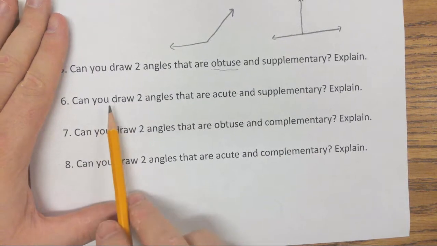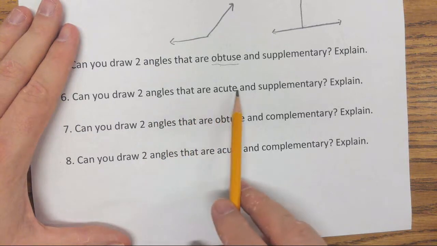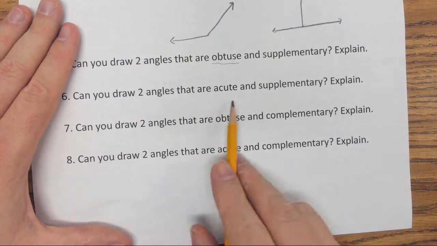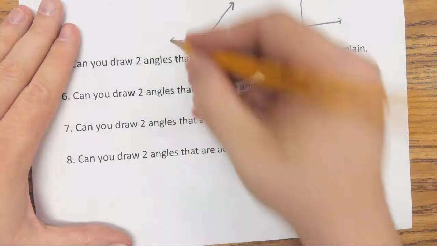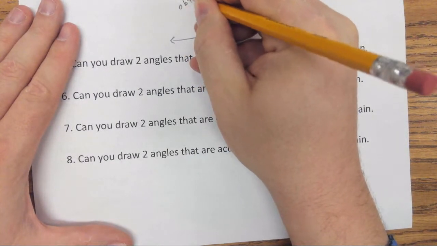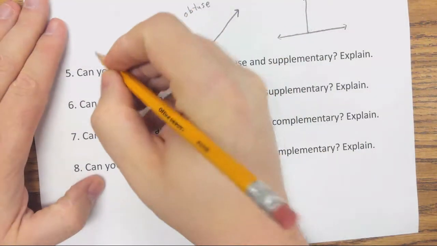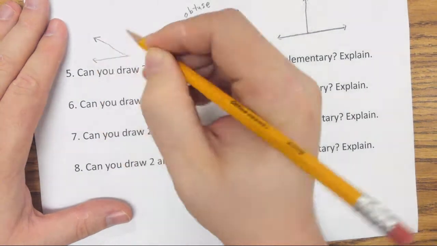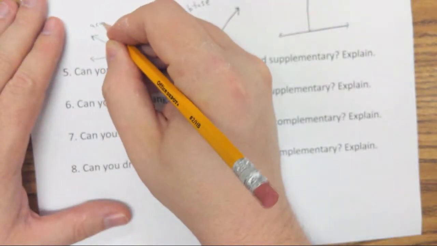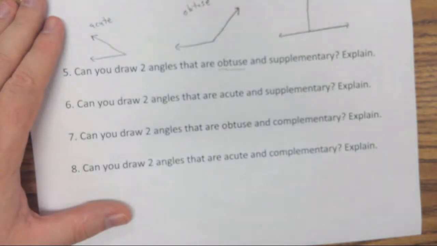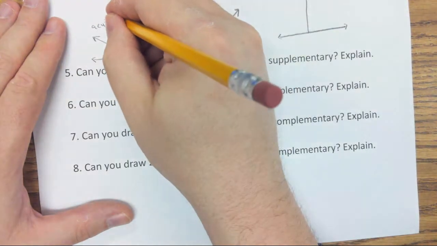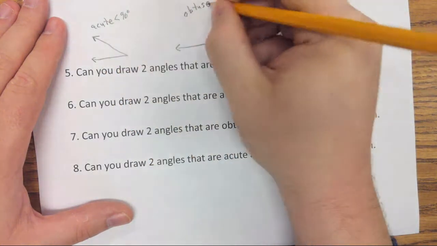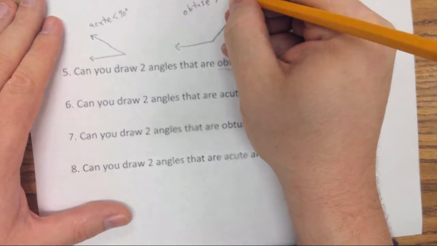Okay, look at this one. Can you draw two angles that are acute and supplementary? Well, what does acute mean? This is obtuse. Acute is a smaller angle like this. This is acute. Less than 90 degrees. This one is greater than 90 degrees.